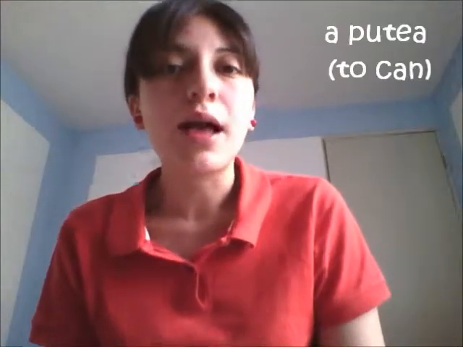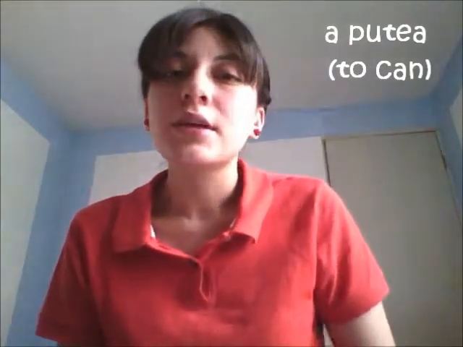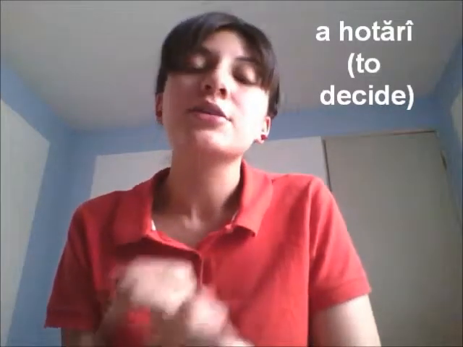For example, a putea, that means to be able to. The third one is ending with letter E. For example, a scrie, that means to write. And the fourth one is ending with letter I and letter I with circumflex. For example, a veni, that means to come, and a hotărî, that means to decide.